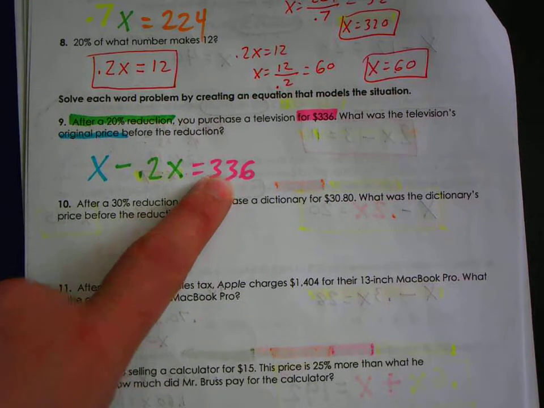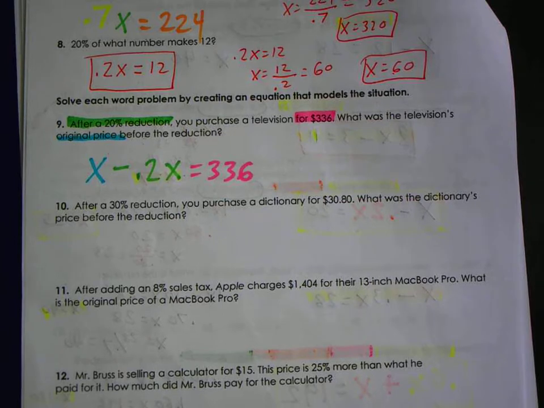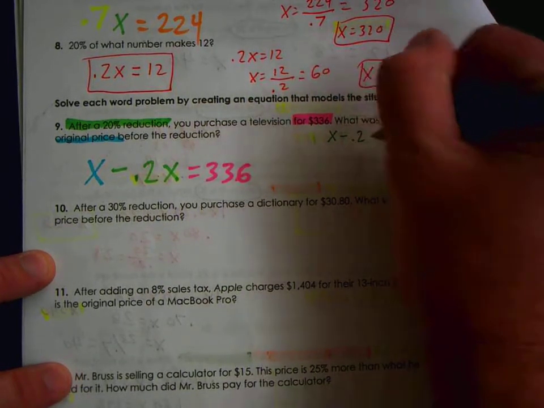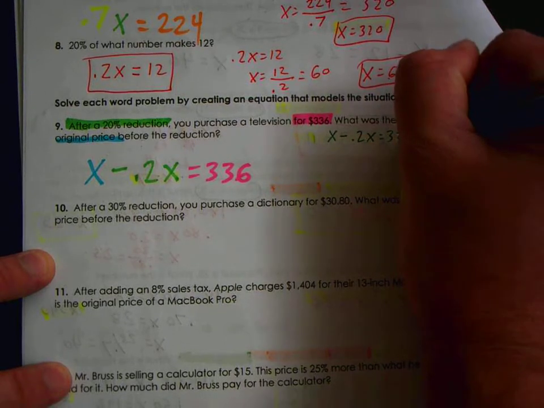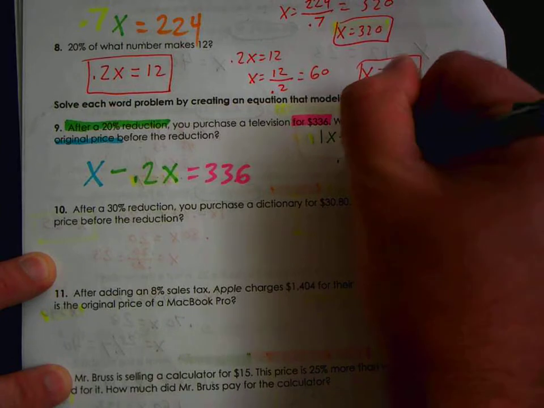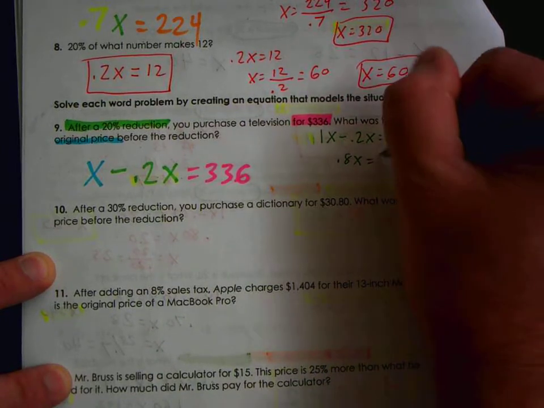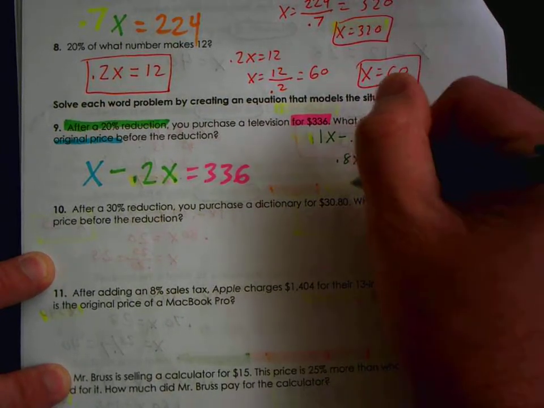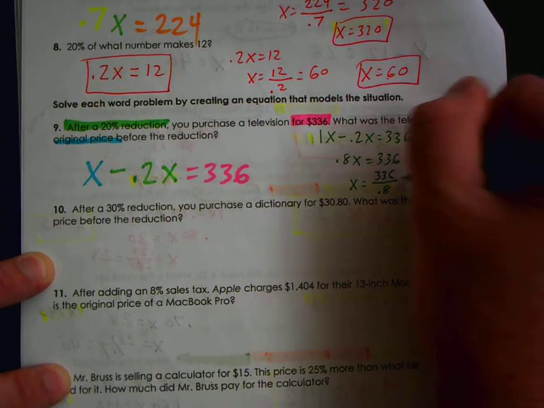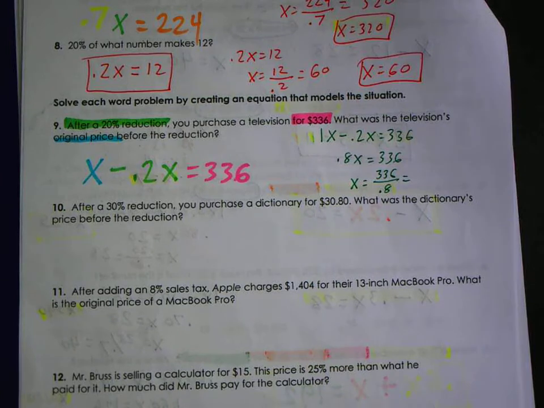That's with the 20% discount. Solve. One minus 0.2 is 0.8. Divide 336 by 0.8. And I get 420.